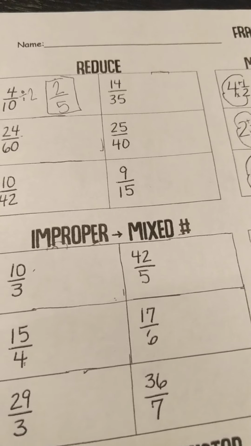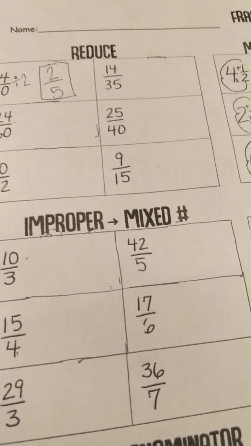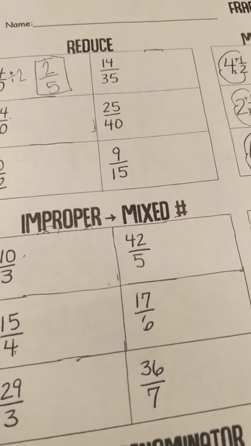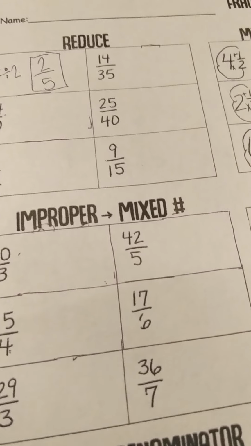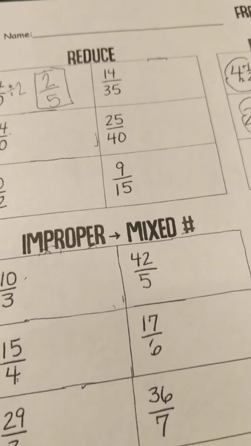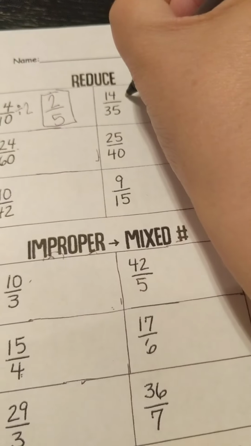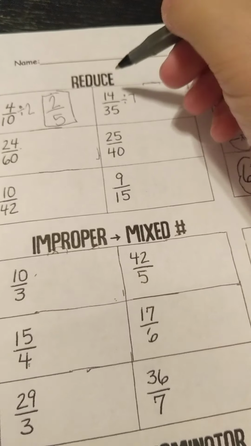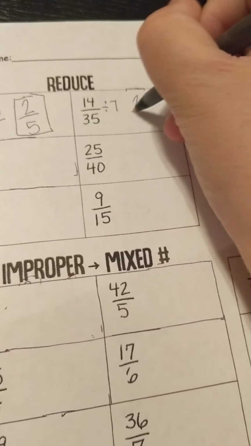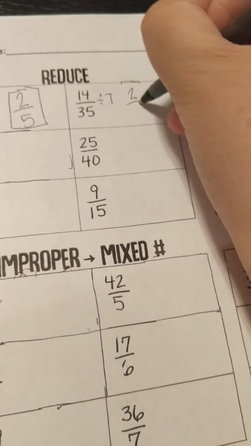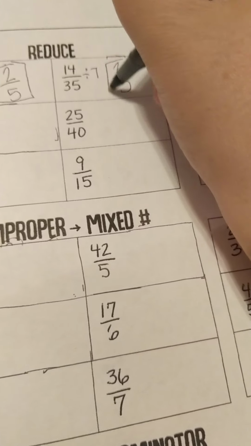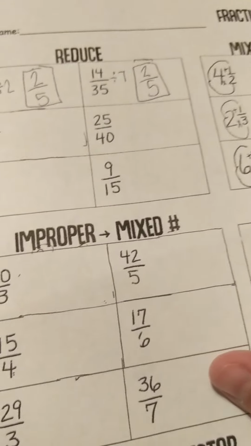Okay, so we have 14 over 35. Since they're not even, 2's not going to work, then we're going to work our way up. So 3 doesn't work, 4, so on, keep going, and we can find that 7 goes into 14 and 35. So 14 divided by 7 is going to give us 2. 35 divided by 7 is going to give us 5, and we just did that over here, so we know that it cannot simplify anymore.